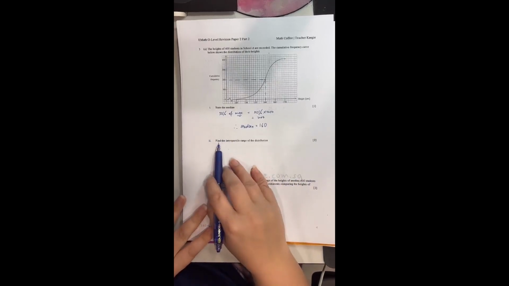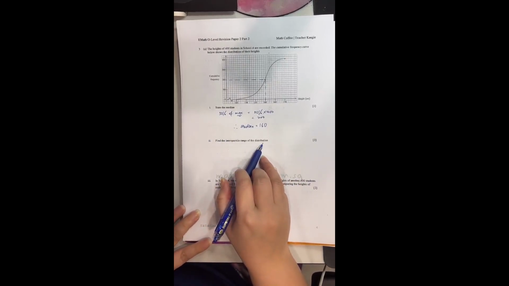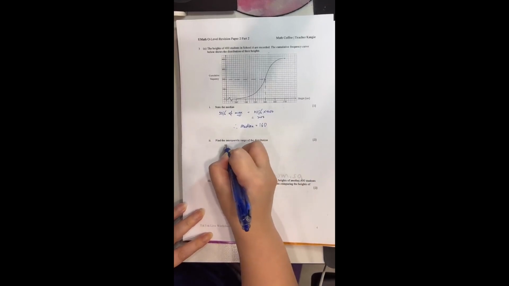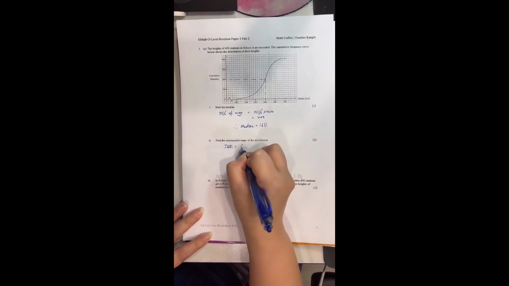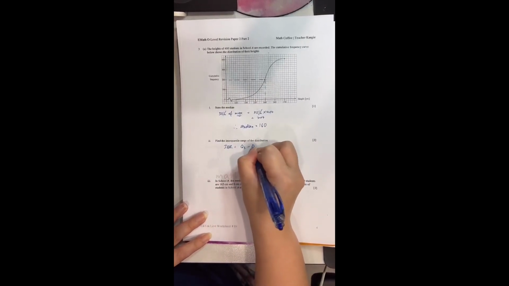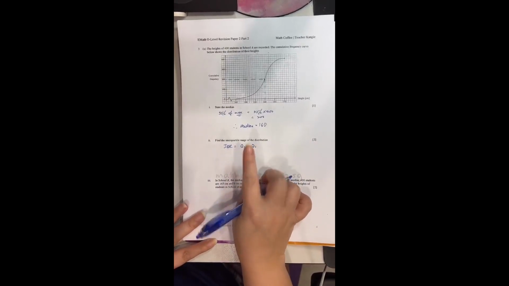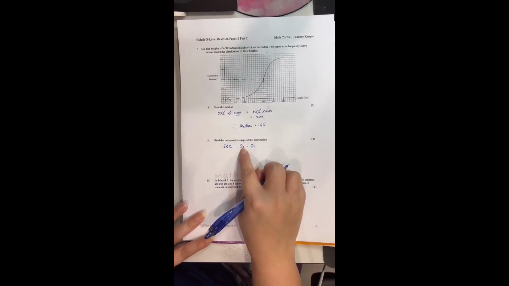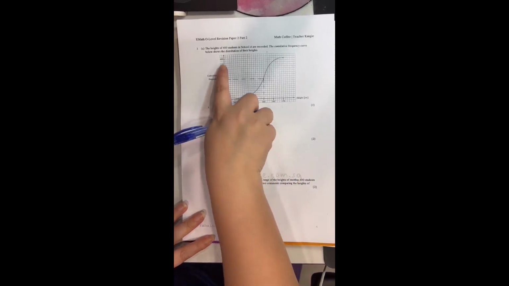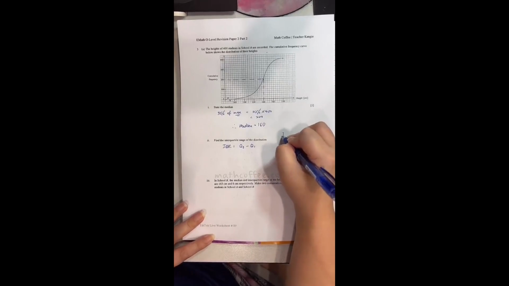Okay, find the interquartile range of the distribution. So interquartile range is the upper quartile minus the lower quartile. Upper quartile is 75%, so you need to go and find 75%.